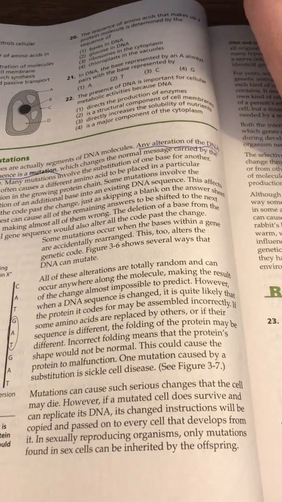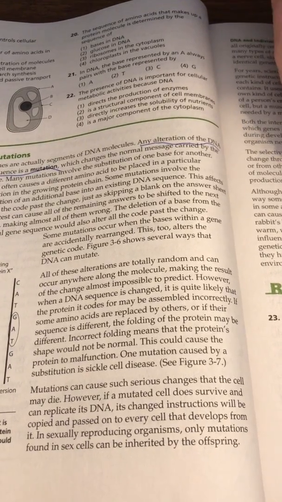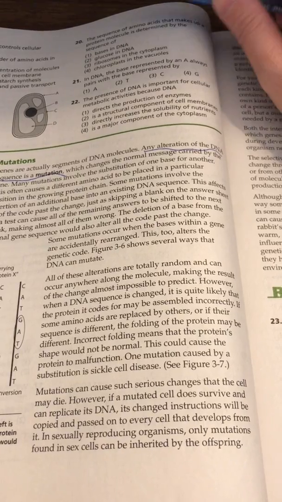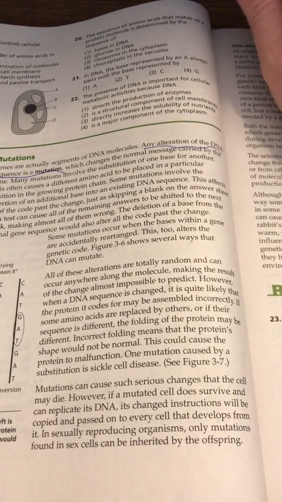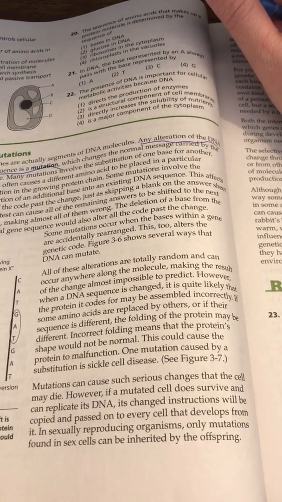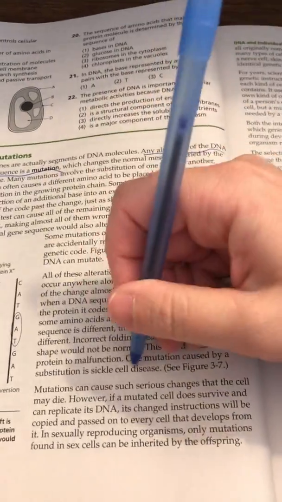If some amino acids are replaced by others, or if their sequence is different, the folding of the protein may be different. Incorrect folding means that the protein shape would not be normal. This could cause the protein to malfunction. One mutation caused by substitution is sickle cell disease.